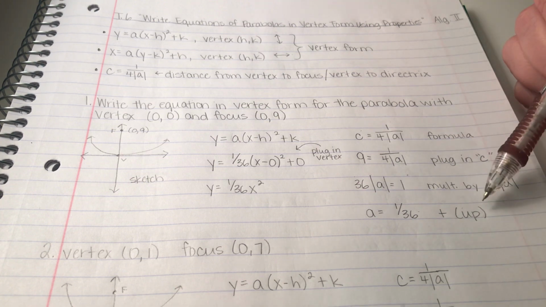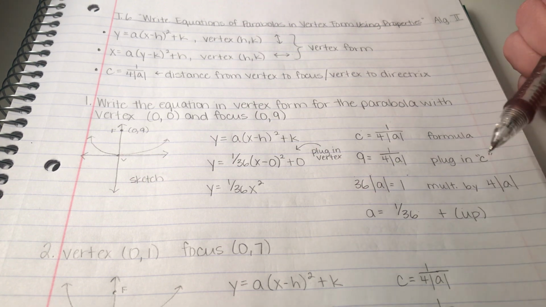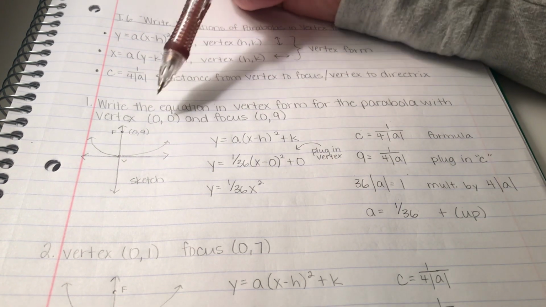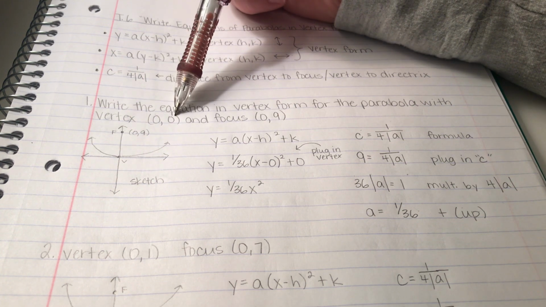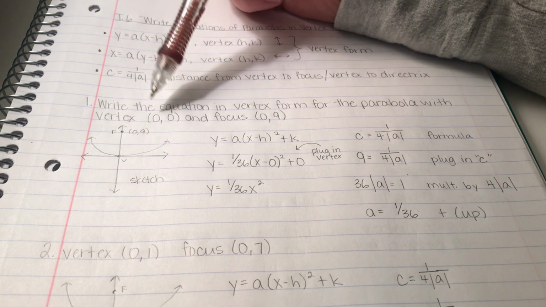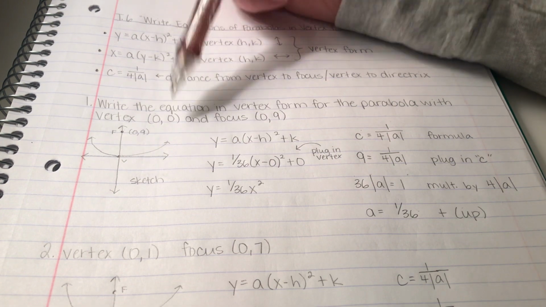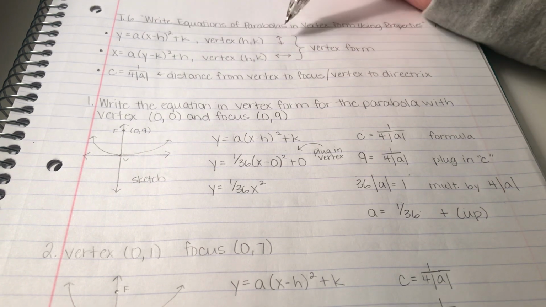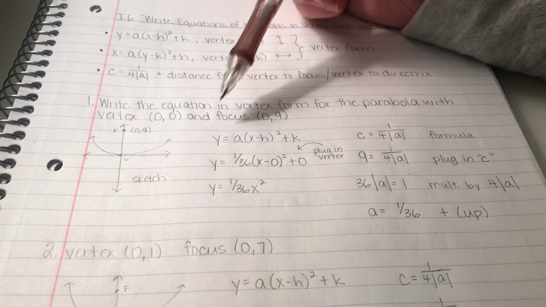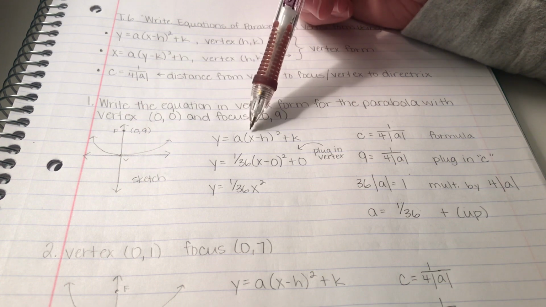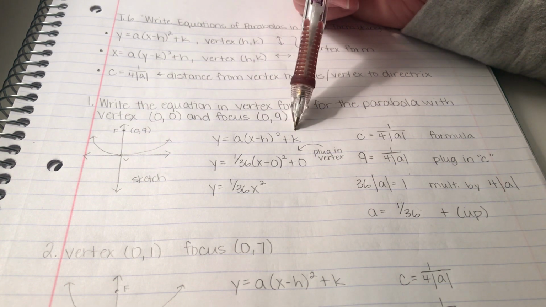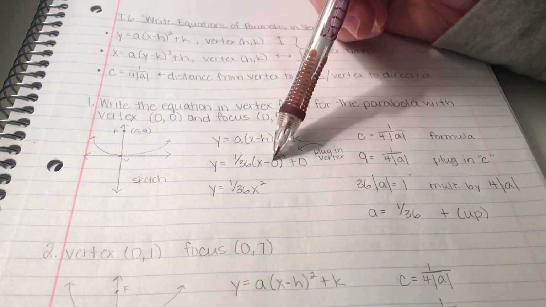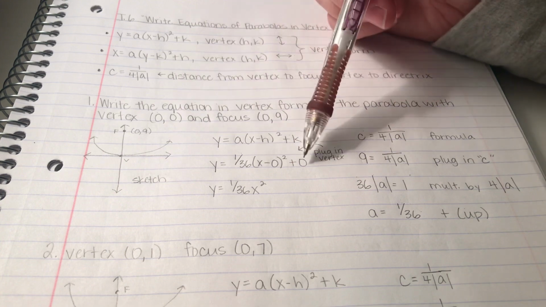So now we have this information for a. The other thing we have is the information for our vertex, which was 0, 0. And remember, this is our h and this is our k. So now we can plug these three parts in, the h, the k, and the a, into our formula. We'll choose this first one because our parabola is opening up. So y equals a times x minus h squared plus k. We plug in our a value. We plug in our h value. And we plug in our k value.